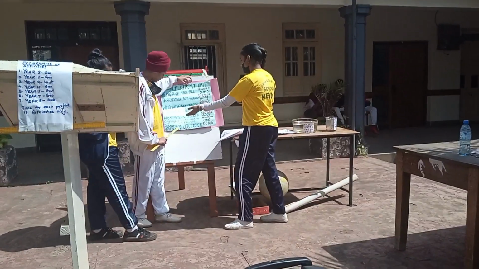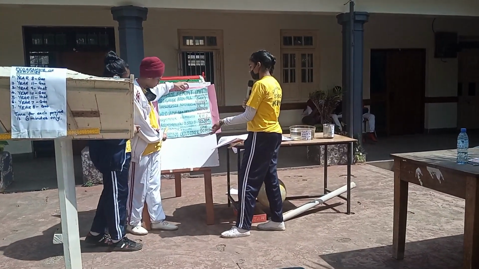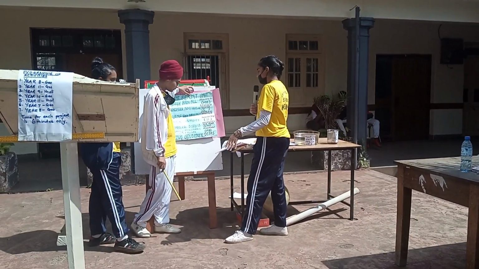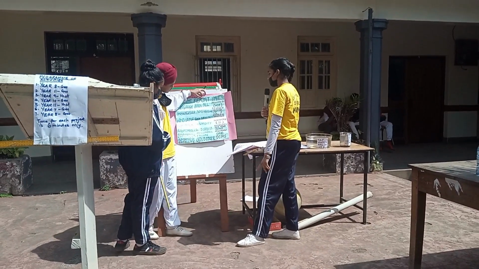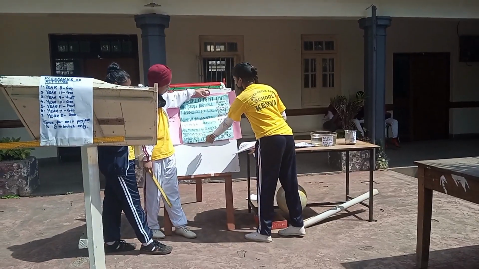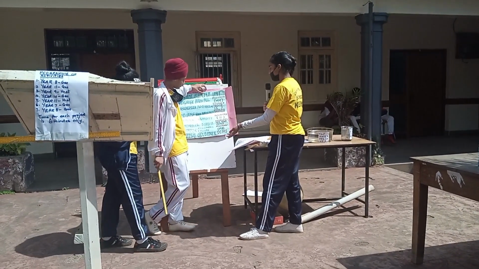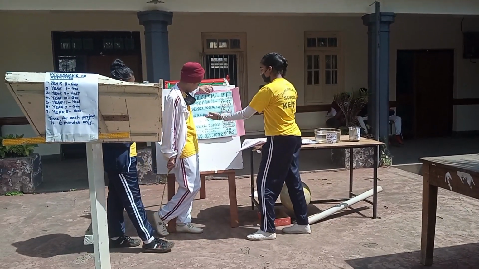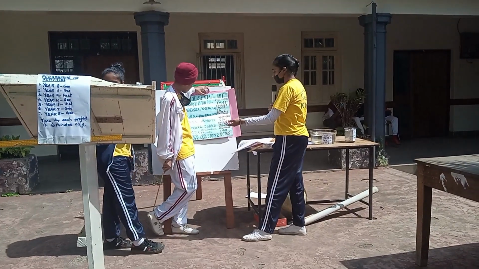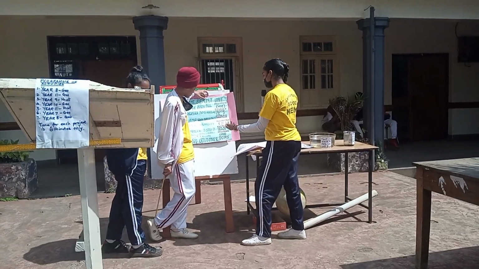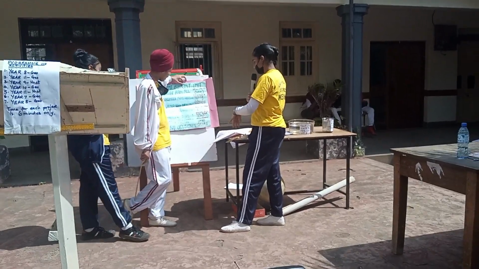We have anemometer, the element of anemometer is wind speed, and wind speed is measured in kilometers per hour. We also have barometer, the element of barometer is atmospheric pressure, which is measured in millibars. We also have the human eye and satellite that are used to measure cloud cover, which is measured in oktas.